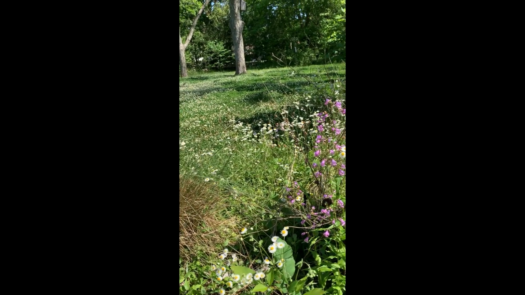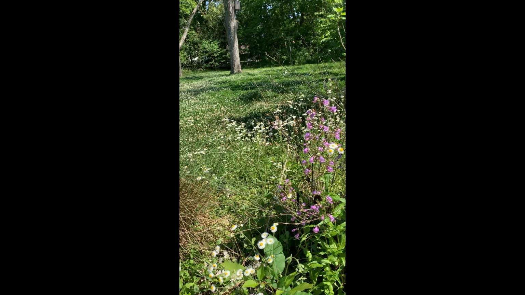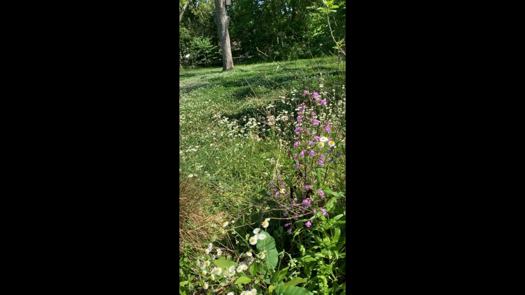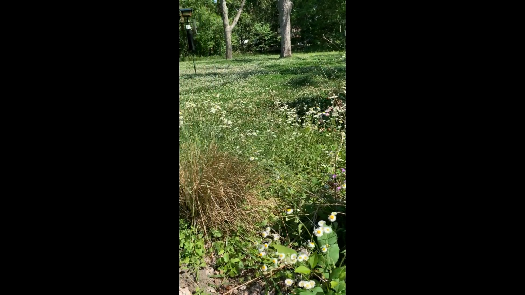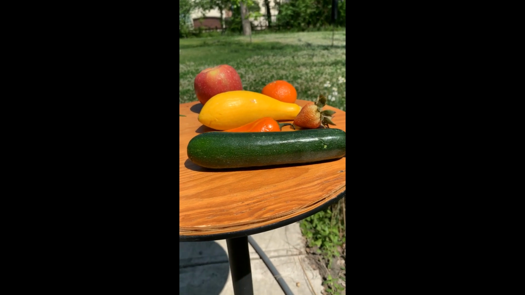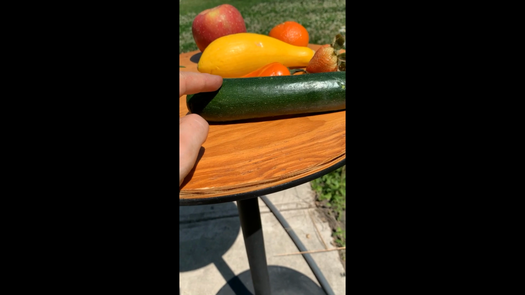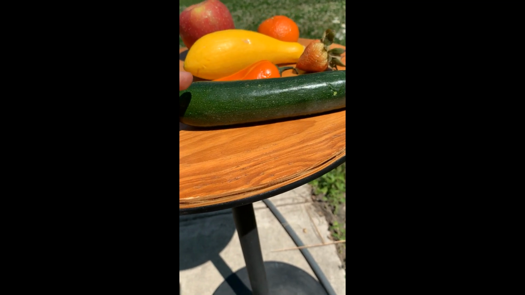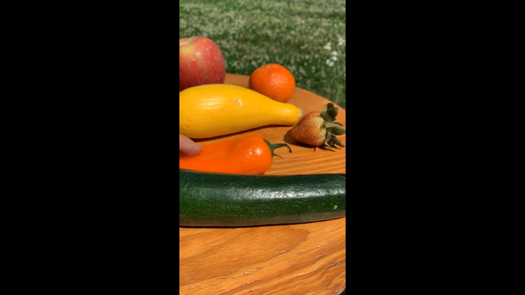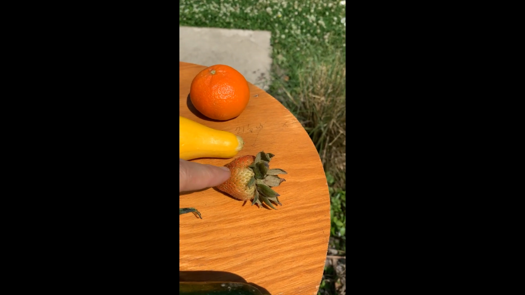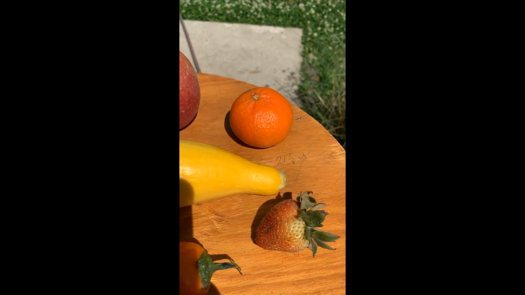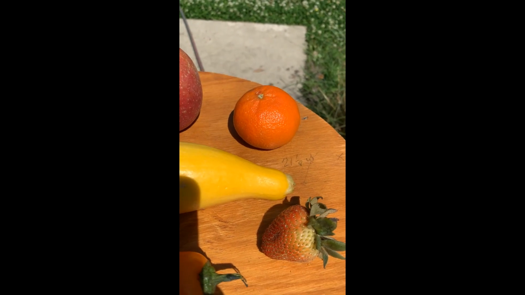Okay, everybody. So the purpose of a flower is basically for reproduction. It makes seeds. It usually puts those seeds in a certain kind of fruit. Now, this zucchini came from a zucchini flower. This pepper came from a pepper flower. This strawberry came from a strawberry flower, etc., right?